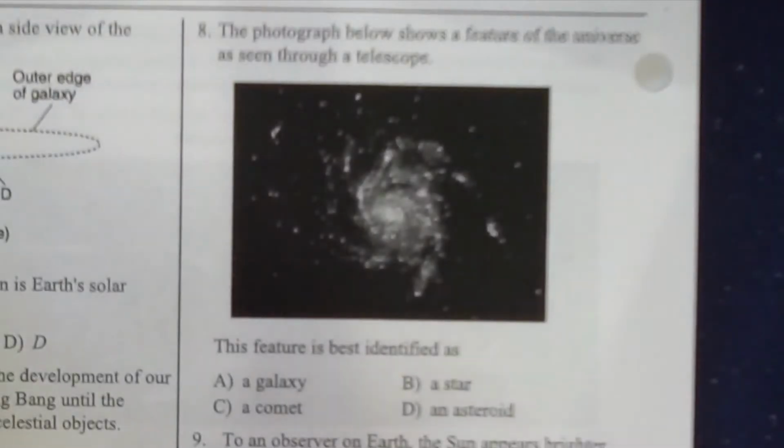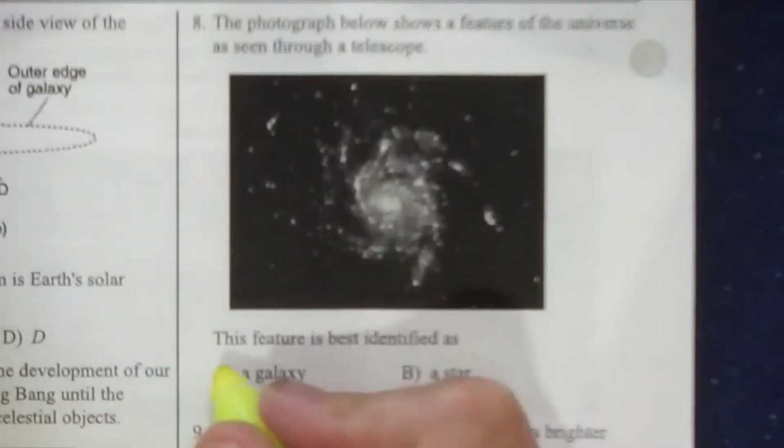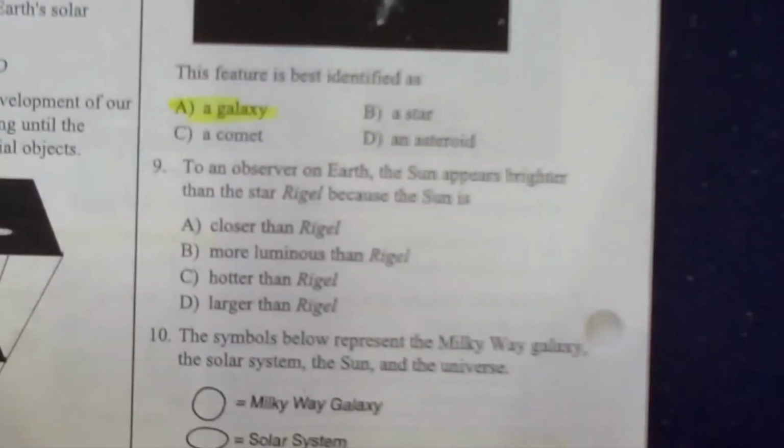Number 8, the photograph below shows a feature of the universe as seen through a telescope. The feature is best identified as. Number 9, to an observer on Earth, the sun appears brighter than Rigel because the sun is.